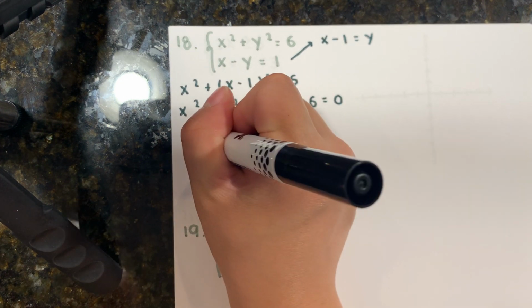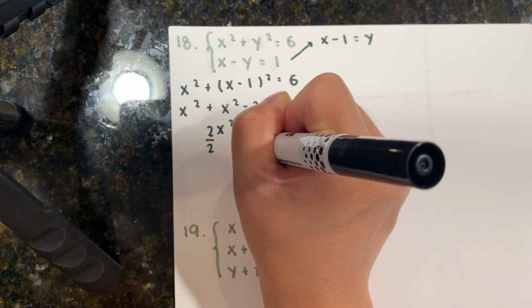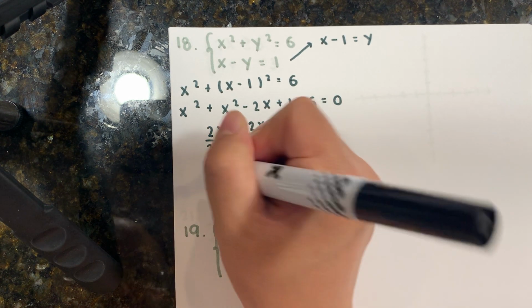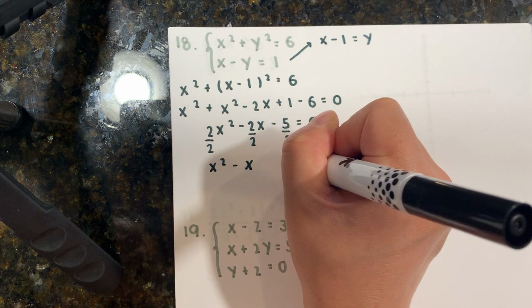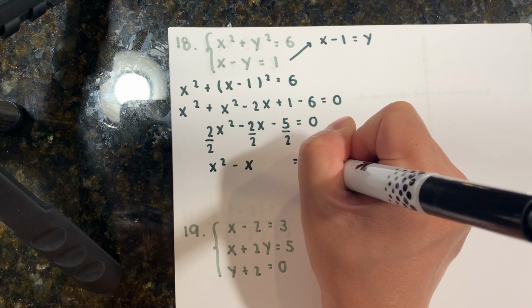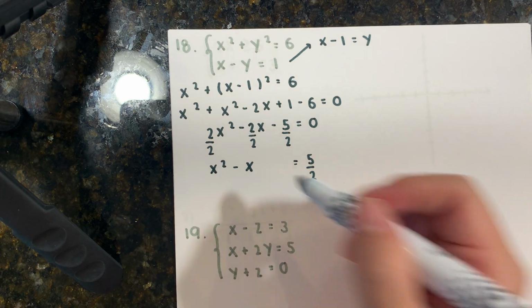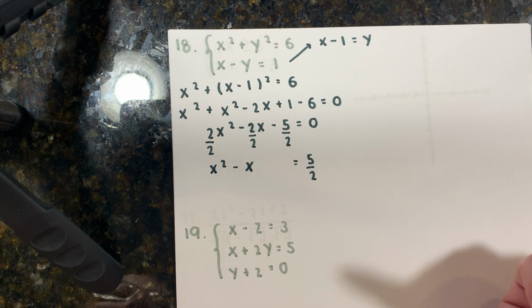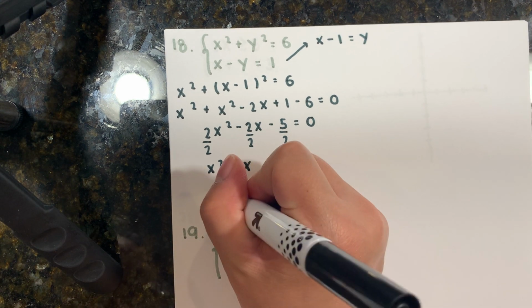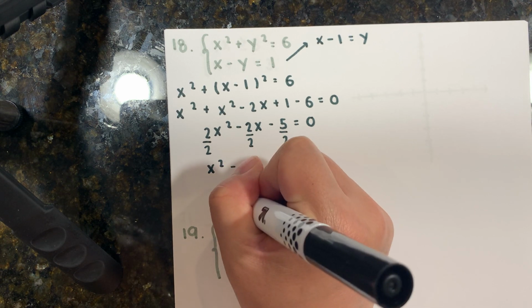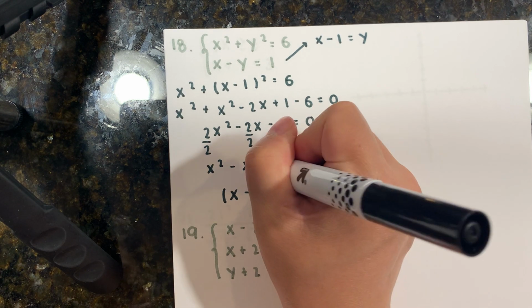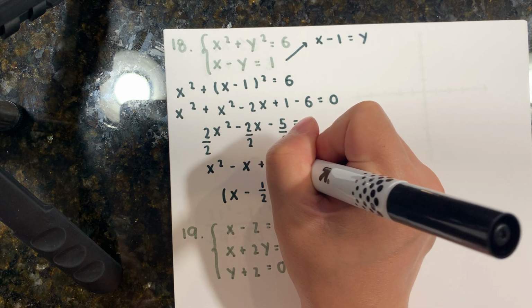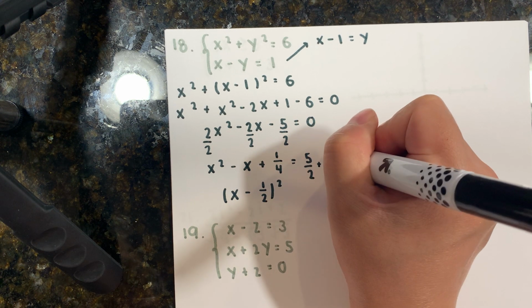So I'm going to divide everything by 2 and move the 5 to the other side. So I get x squared minus x is equal to 5 over 2. Now if I take half of the 1 that's in the center, that's going to be x minus 1/2 squared. So I'm going to add 1/4 to both sides.